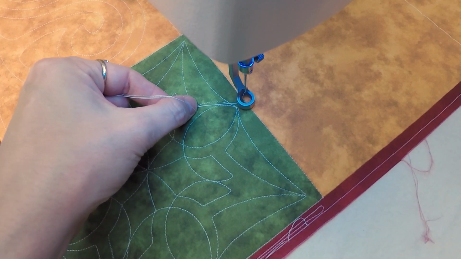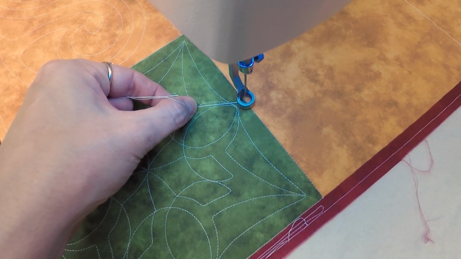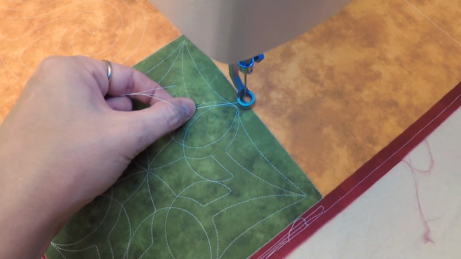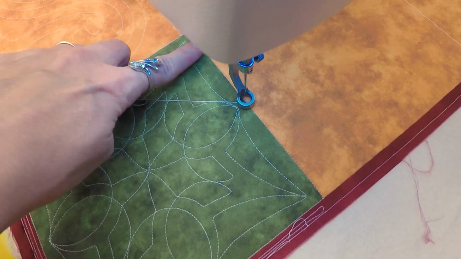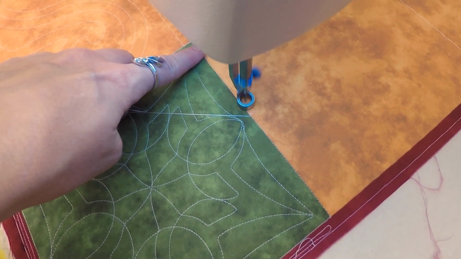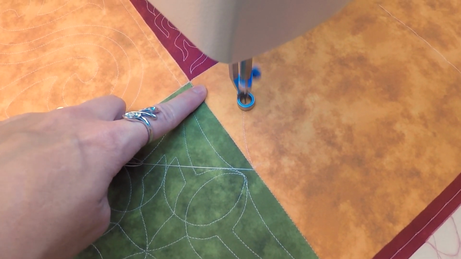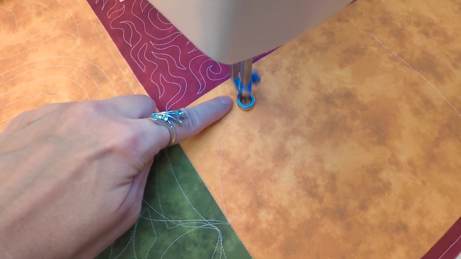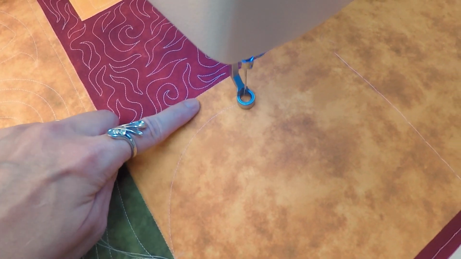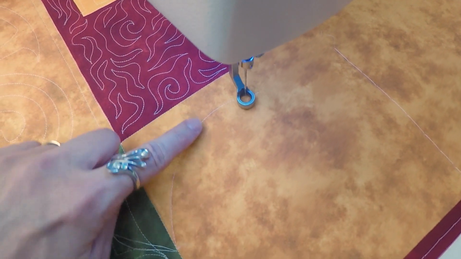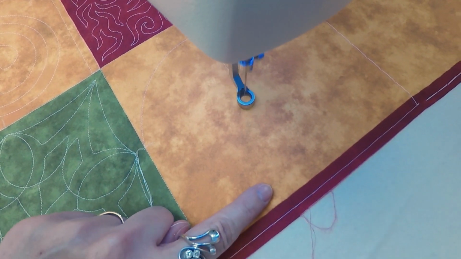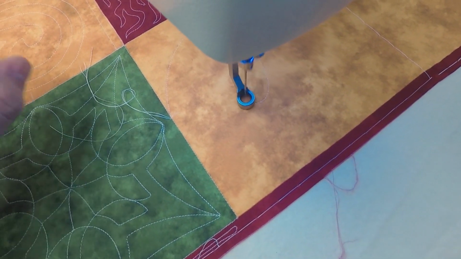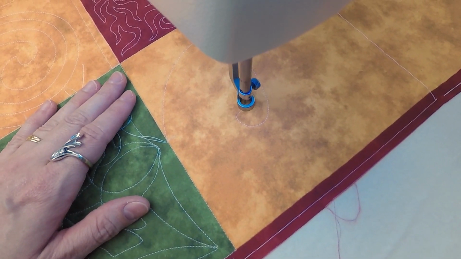So I hit sew, and now this is going to stitch out. And just like before, as the first one stitches out, I'm going to keep an eye on the design and the placement, the distance between the highest point here and that area, and then the lowest point and the border here. And then I can just measure that distance and make sure it's consistent across the entire length of the border.